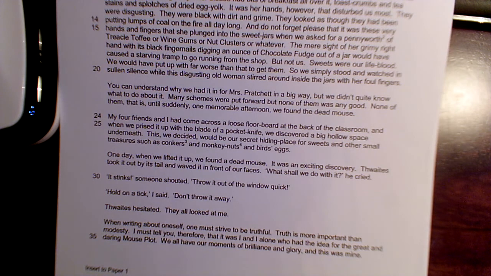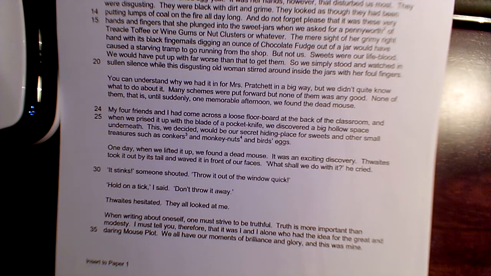"Hold on a tick," I said. "Don't throw it away." Thwaites hesitated. They all looked at me. When writing about oneself, one must strive to be truthful. Truth is more important than modesty. I must tell you, therefore, that it was I and I alone who had the idea for the great and daring mouse plot. We all have our moments of brilliance and glory, and this was mine.